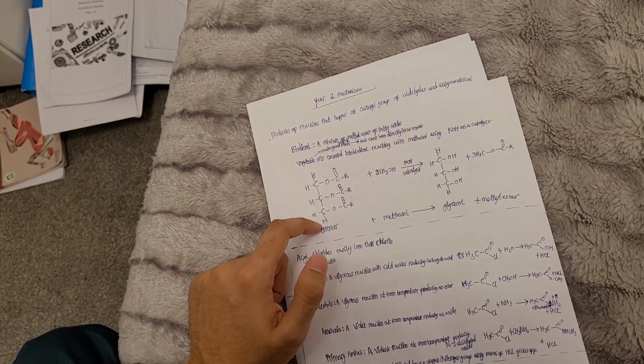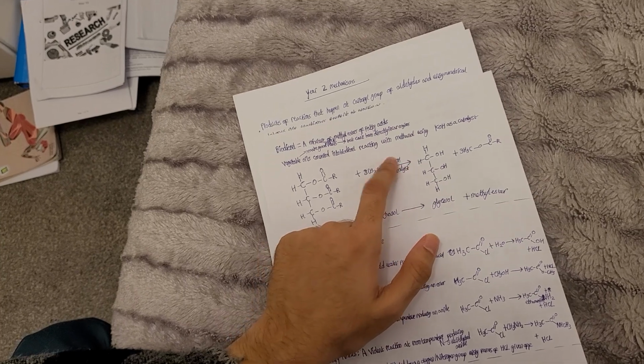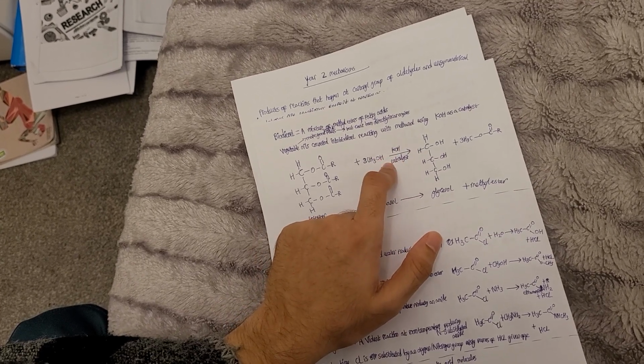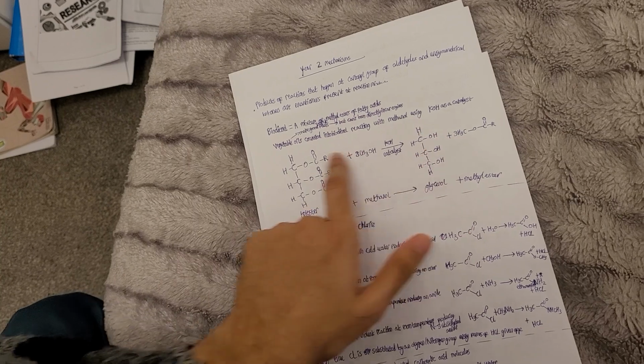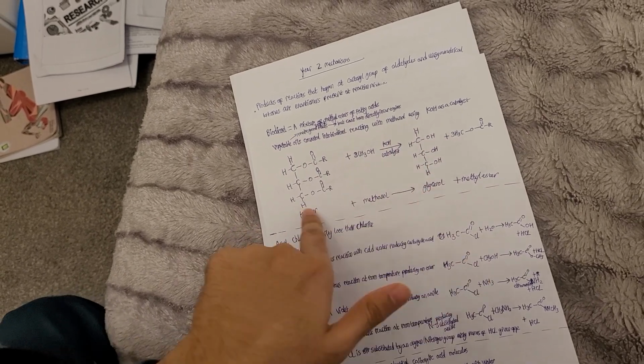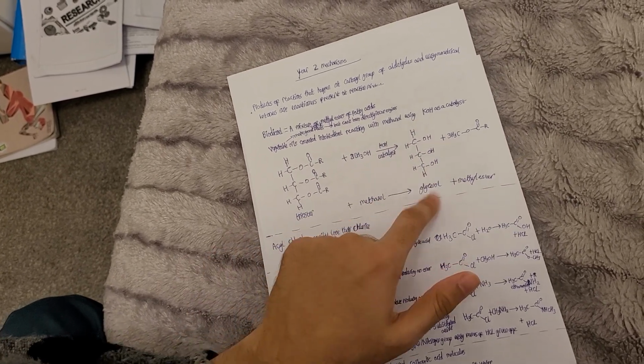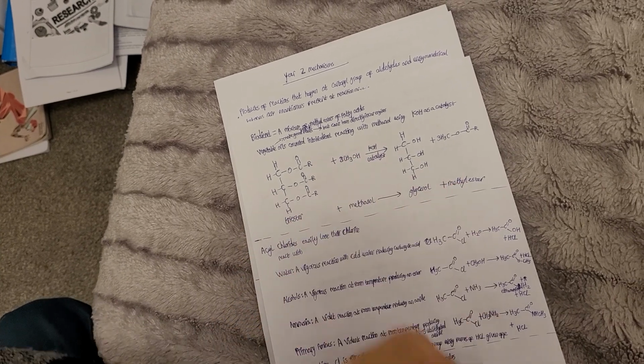So you've got your triester plus 3CH3OH, arrow, potassium hydroxide as catalyst, hydrogen bonds here, and you form your glycerol. Triester plus methanol forms your glycerol plus your remaining product, your methyl ester.